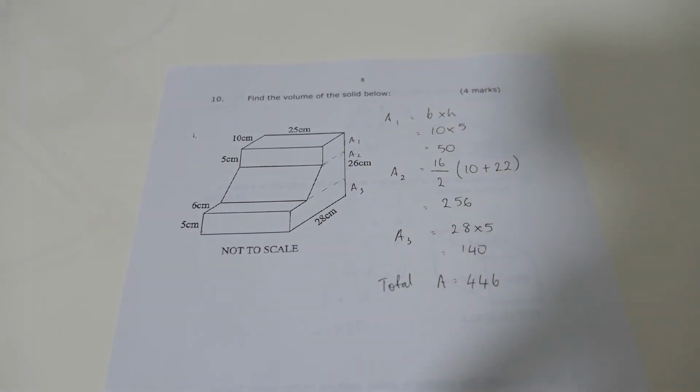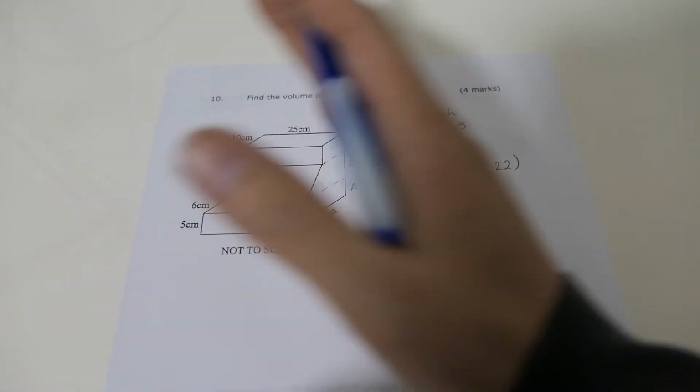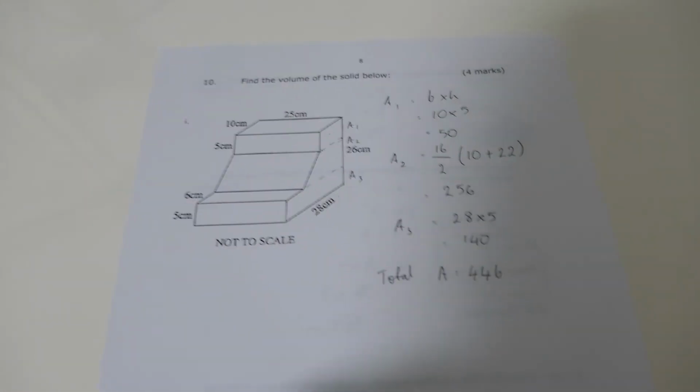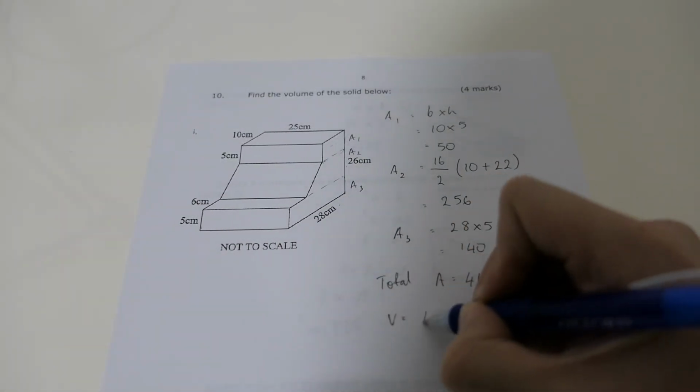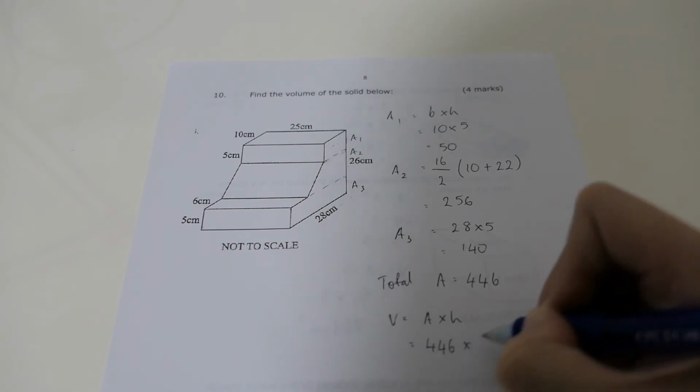Then that total area, so this whole face here, is 446. We multiply it by 25 because that face extends for 25 centimeters. Volume is area times height, equals 446 times 25.